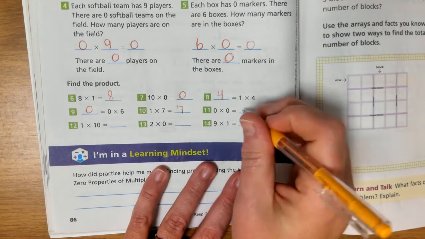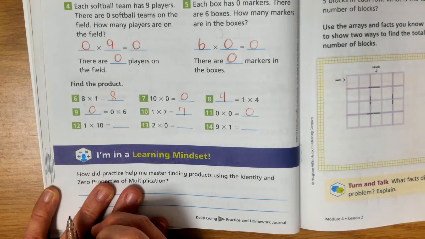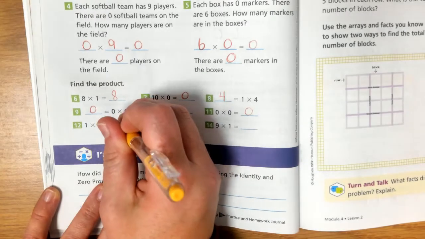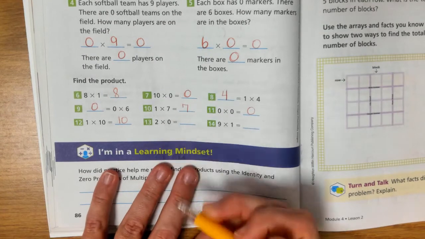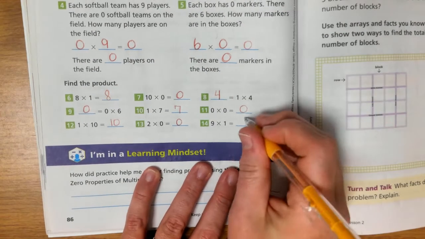0 times 0 would equal 0. 1 times 10 equals 10. 2 times 0 equals 0. And 9 times 1 equals 9.